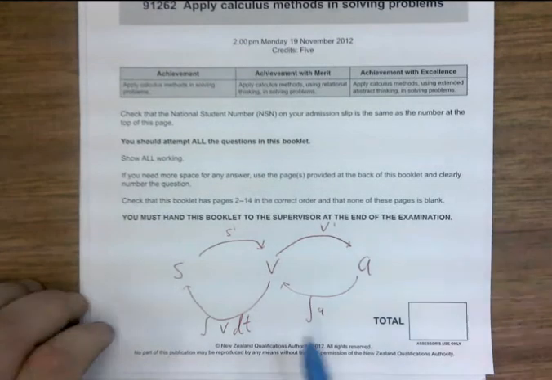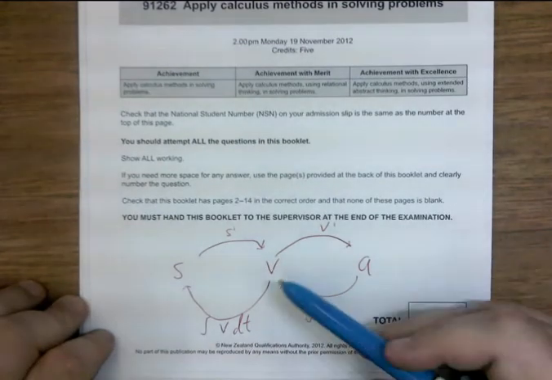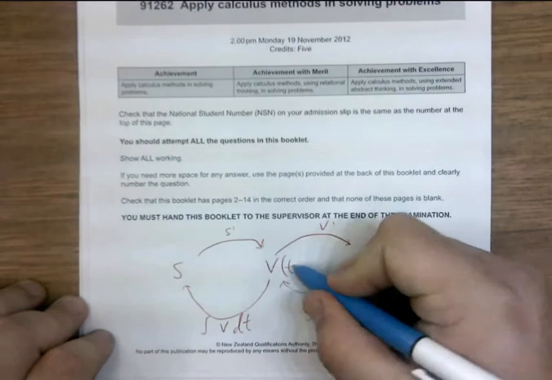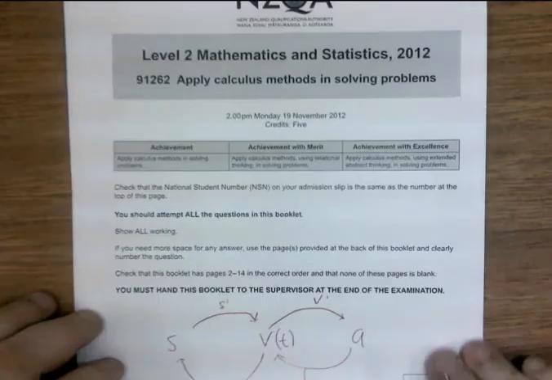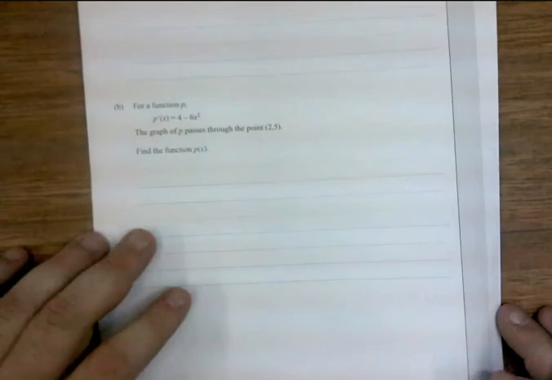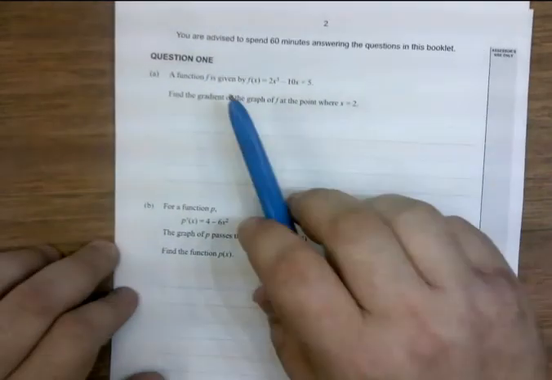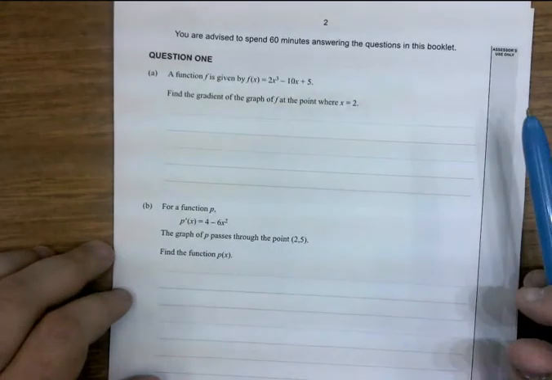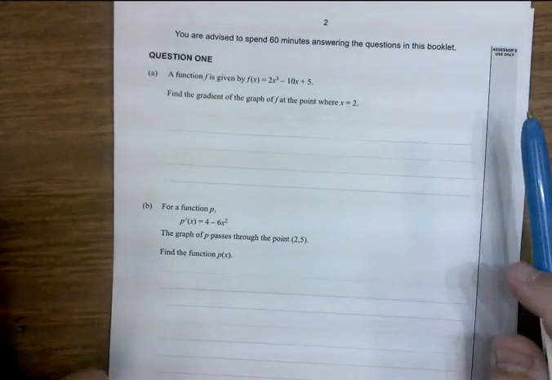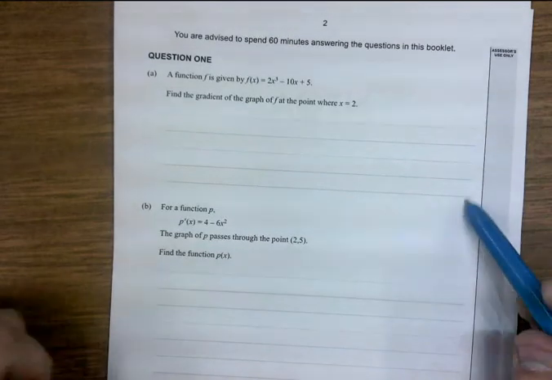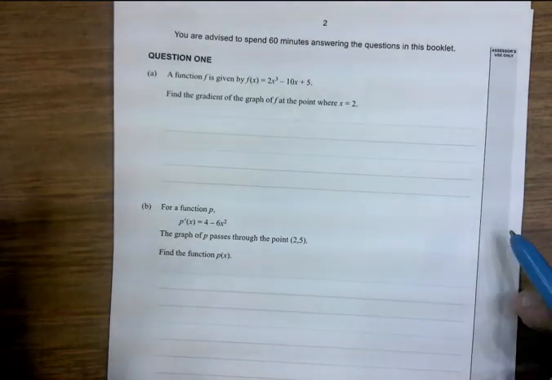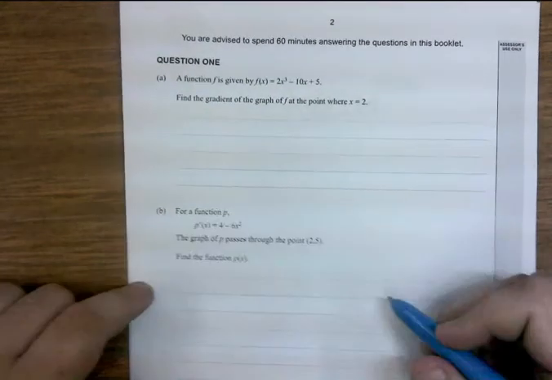So our function v is a function of time. Now I'm going to go through and do this paper in two different parts. I've tried to put it on a lower resolution, so hopefully it's not as jumpy when I write. Now we start with a function here for question 1a. It says find the gradient. The gradient function is the derivative of the original function. So we'll go ahead and derive that.